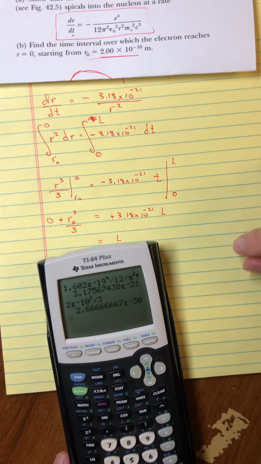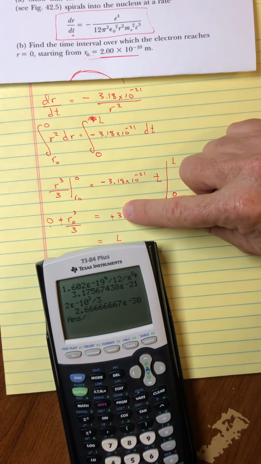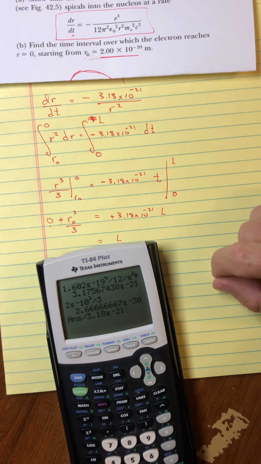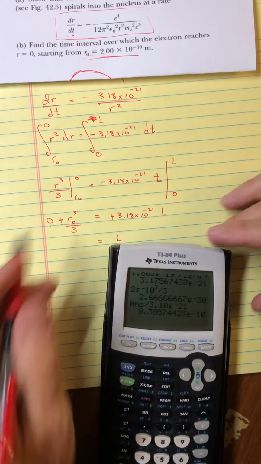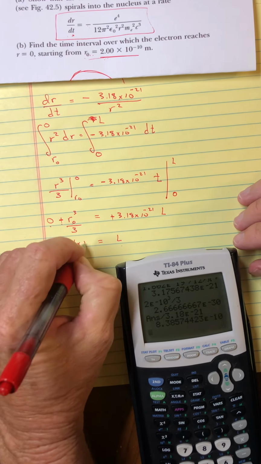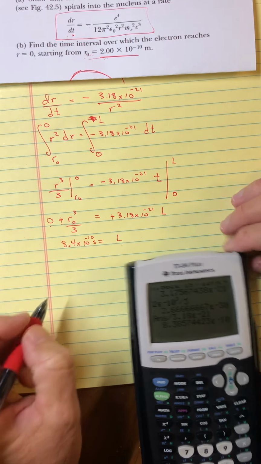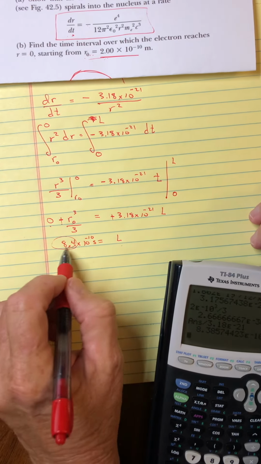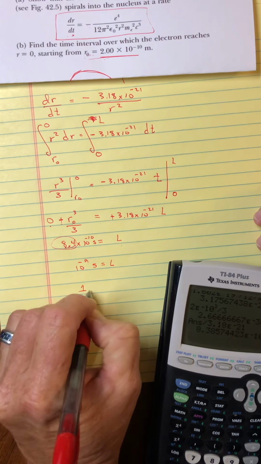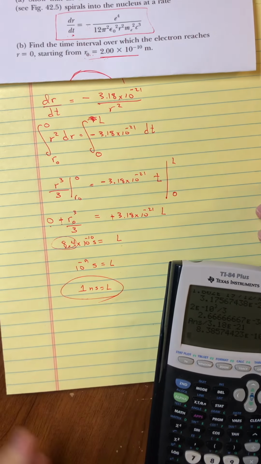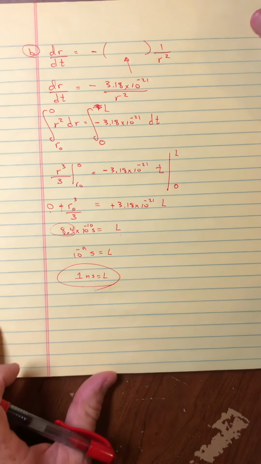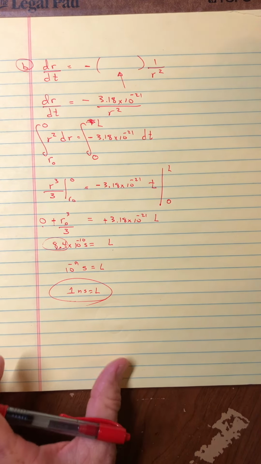Then let me divide that by 3.18 times 10 to the negative 21. And this gives me a lifetime of about 8.4 times 10 to the minus 10 seconds, which if you roughly call that a 10, is 10 to the minus 9 seconds. That is 1 nanosecond for the lifetime.